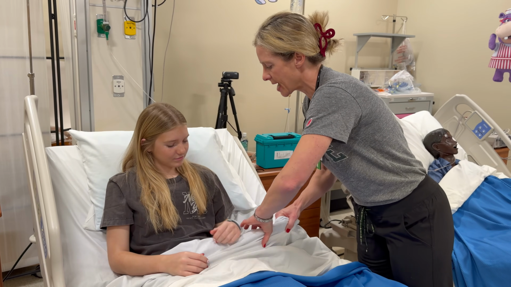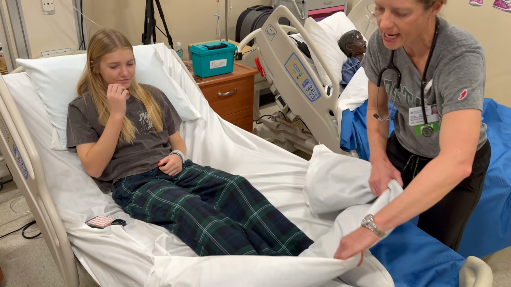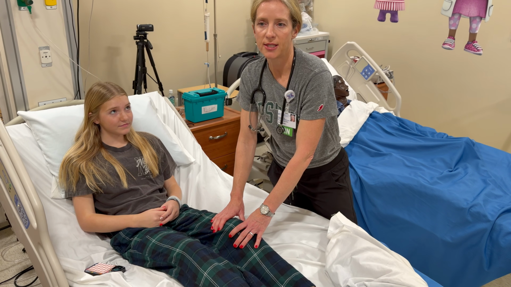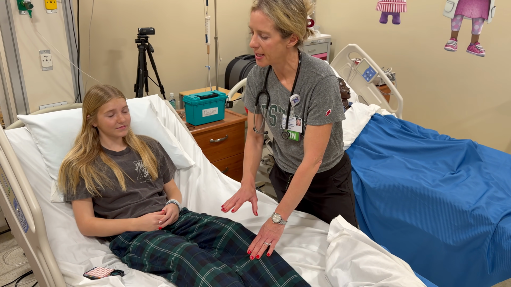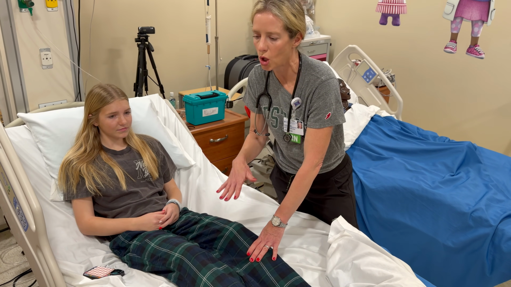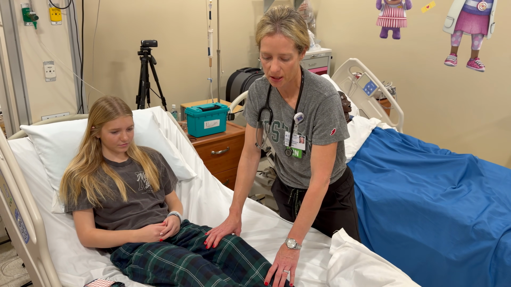So you can move down. Is it okay if I take this blanket down? Okay, wonderful. I'm going to take a look at your legs. Very common for our adolescent patients to remain in their home PJs when they're in the hospital, and that is perfectly fine. It gives them a little bit of autonomy, control over the situation that feels pretty out of control to them being in the hospital.